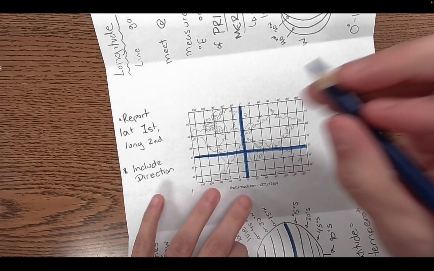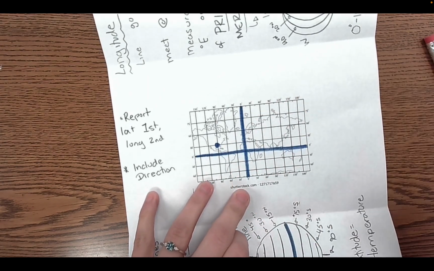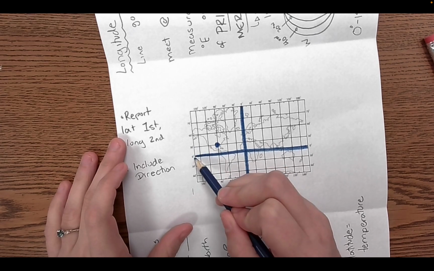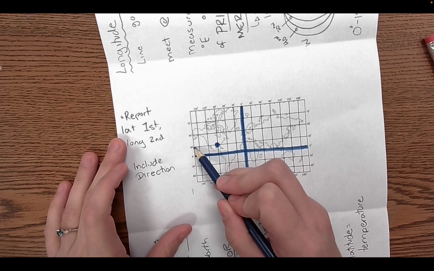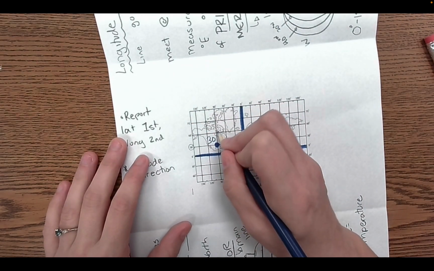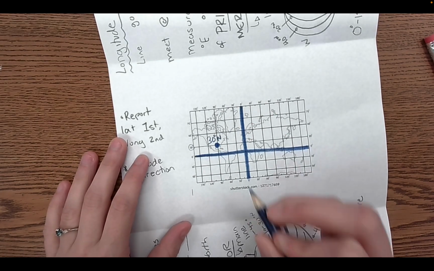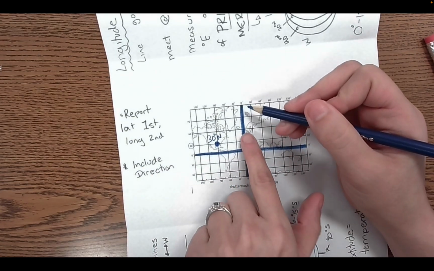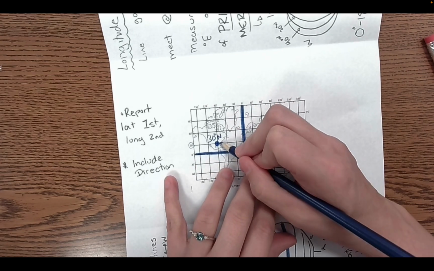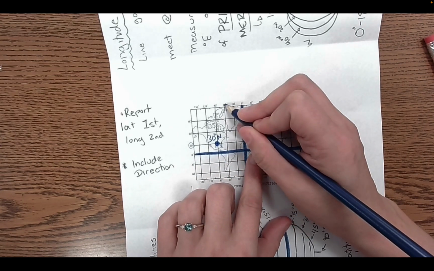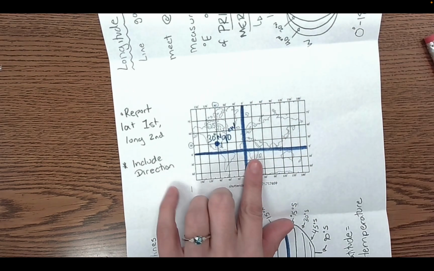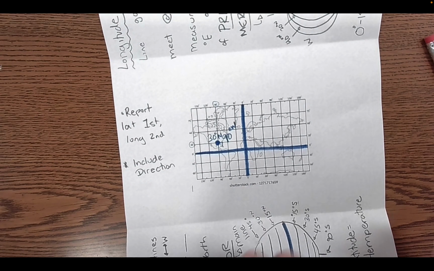So we're going to pick a point on this map. Let's pick this point right here. Okay? The first thing I'm going to do is I'm going to find the equator, and I'm going to see, am I going above it or below it? Because I go above it by 30 degrees. This point is 30 degrees north, so that's its latitude. Then I'm going to find the prime meridian. Am I going to the right or to the left? I'm going to the left, so that's west. And I'm going to see it goes 30, 60, 90. 90 degrees west.